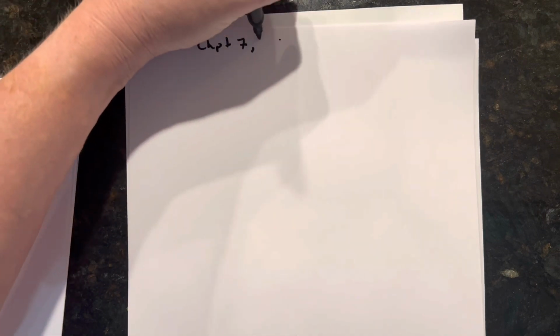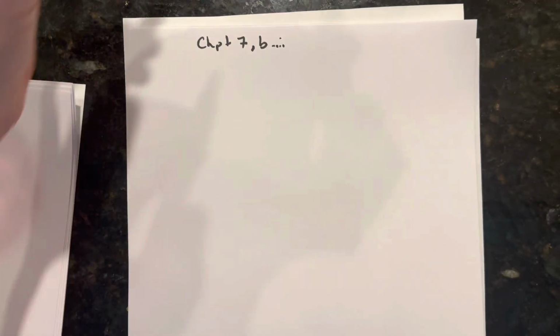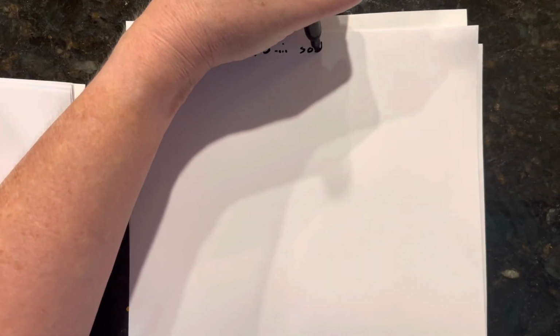Everybody. So we are going to talk about, I think it's chapter 7. This is our second lecture, so chapter 7b really. It's all in one worksheet, but this is the second part of that worksheet. And this is going to be about solids and liquids.